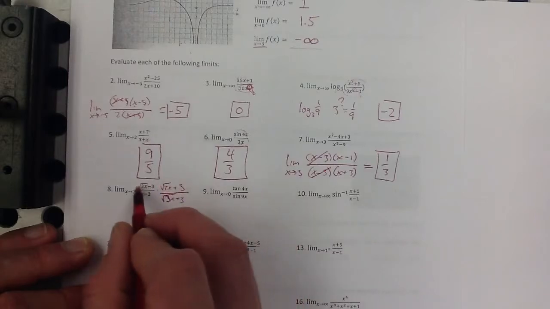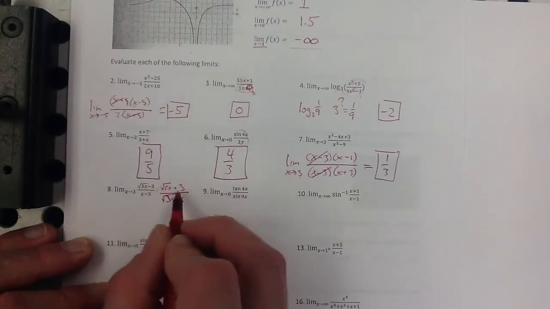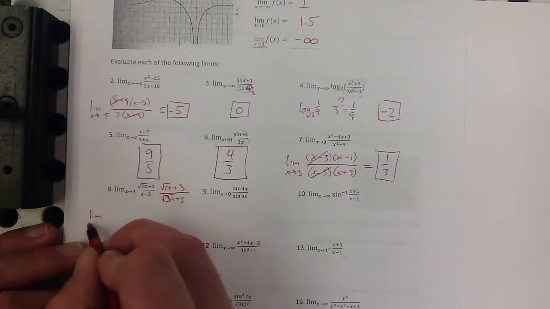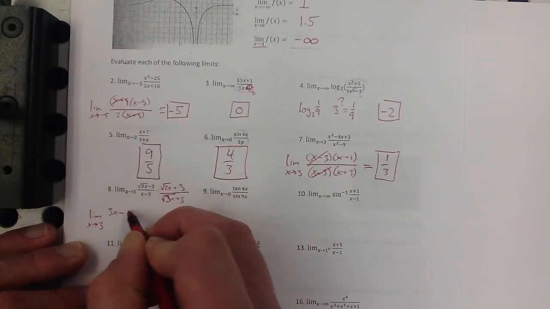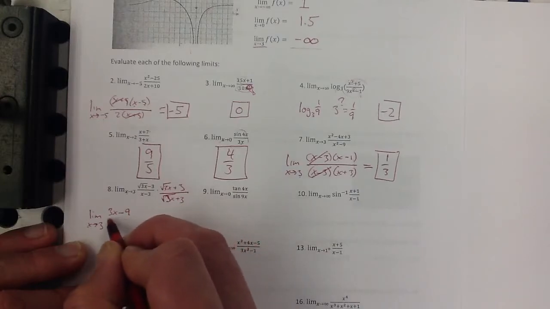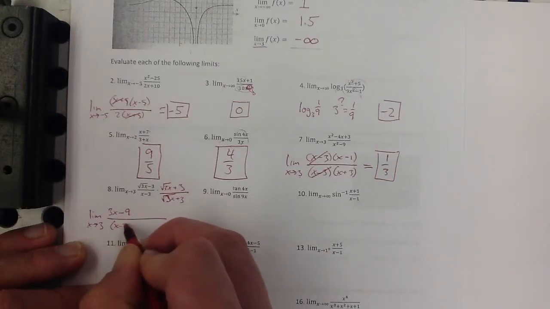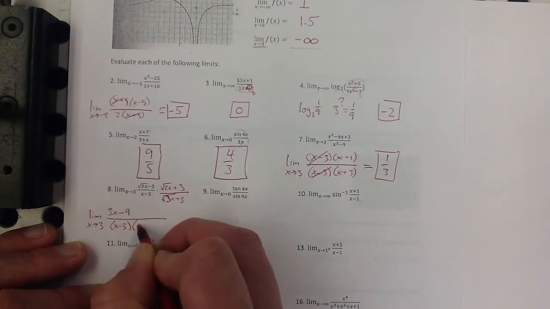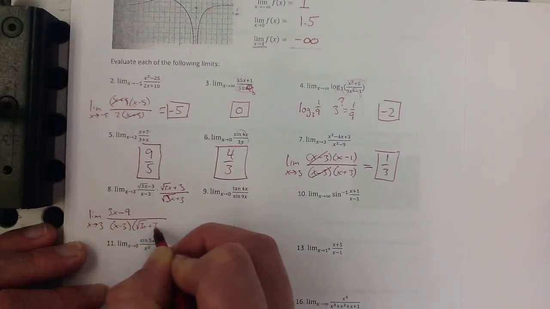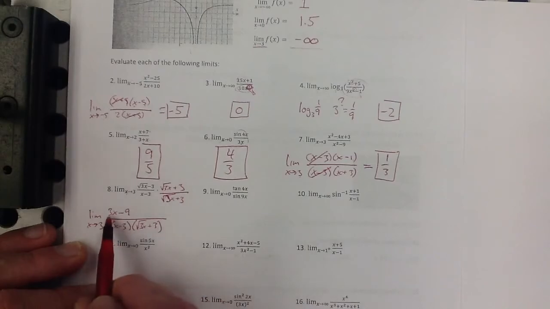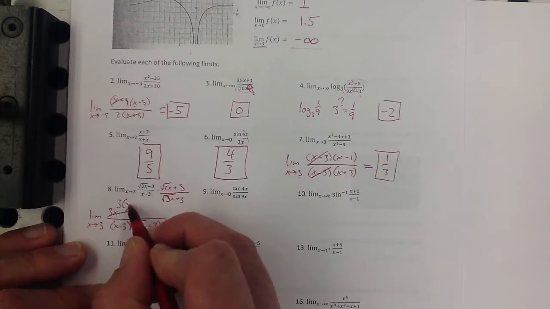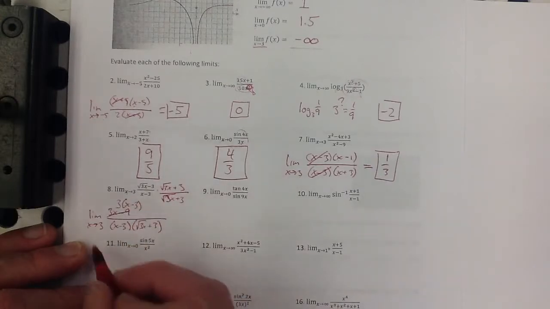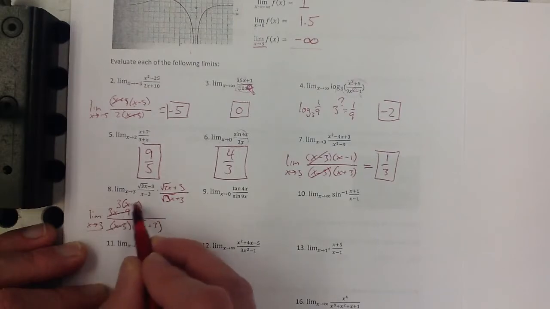Of course, I have to multiply top and bottom by the same thing. When I multiply this minus this times this plus this, that turns into the difference of two squares. So that gives me 3x minus 9 over x minus 3 times the square root of 3x plus 3. And notice that 3x minus 9 is the same as 3 times x minus 3. We know that we want the x minus 3 to cancel out, right? That's what's causing the 0 over 0 problem.